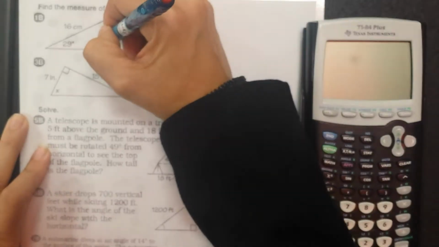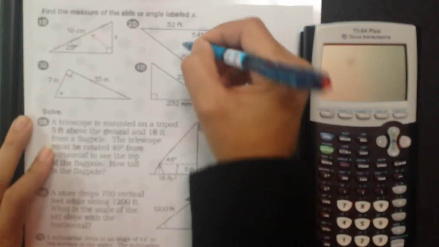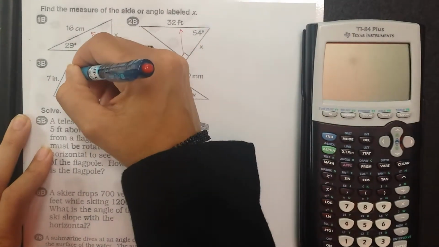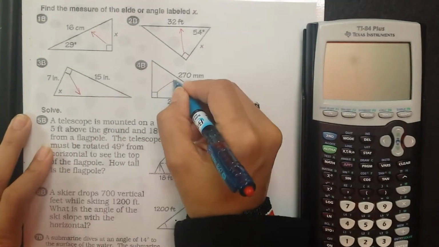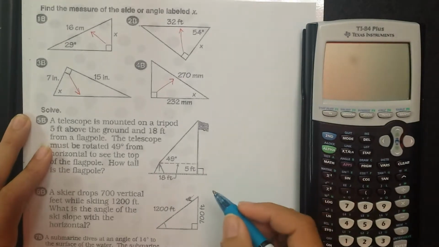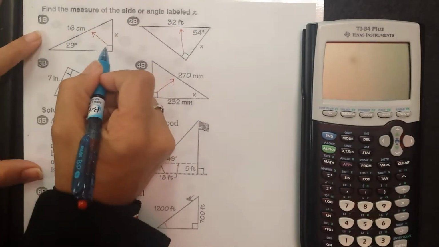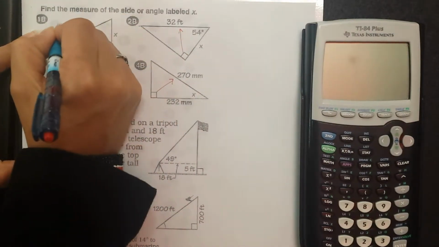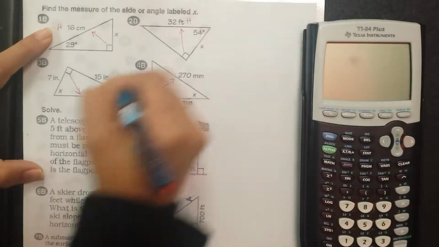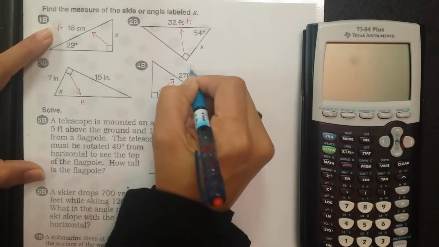Again, I find my right angle, I go opposite. Find my right angle, go opposite. Find my right angle, go across. Find my right angle, go across. I'll leave these for a second. Alright, so across the right angles, it's going to be H, hypotenuse, hypotenuse, hypotenuse.